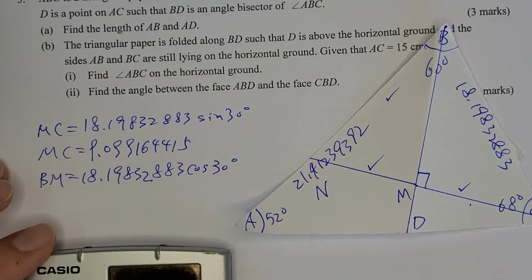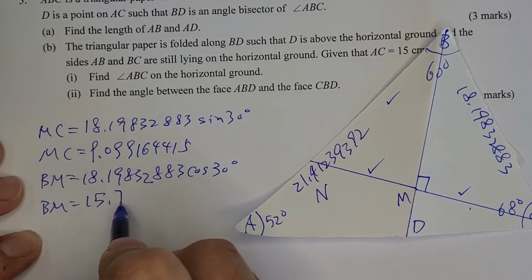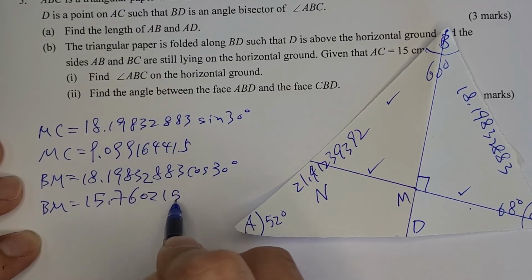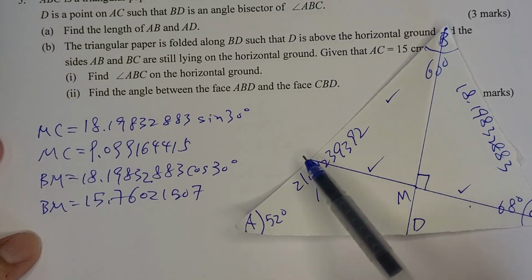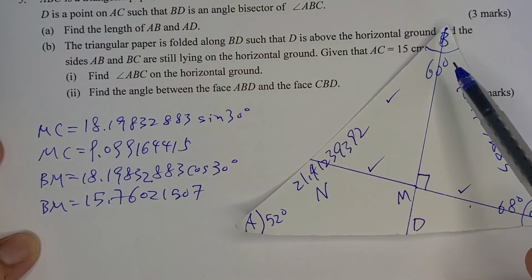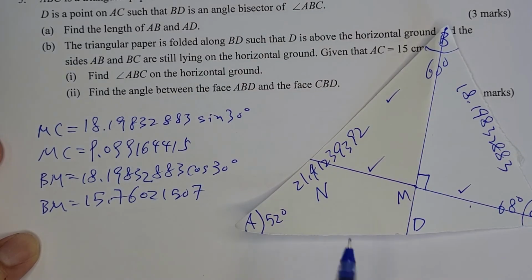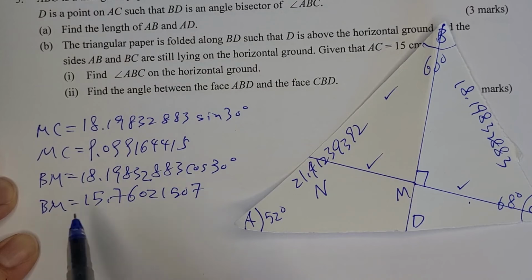That is 15.76021507. And next, in the triangle BMN, you can find MN by using tangent.